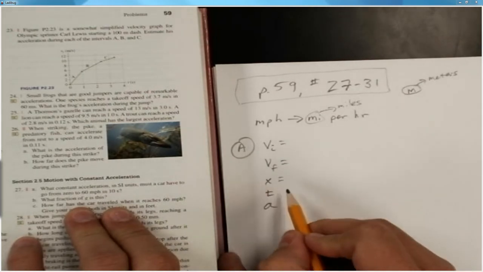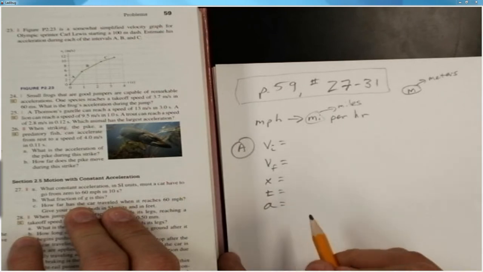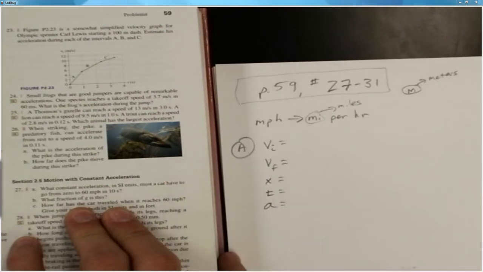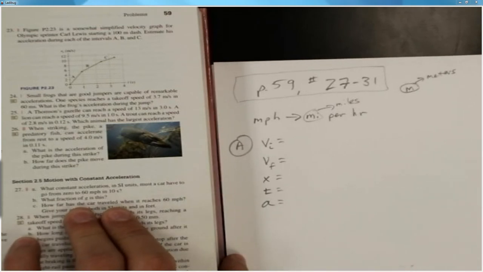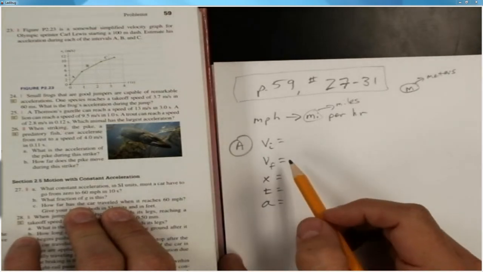All of them will either be given in the problem and therefore known to us, or not given and therefore unknown. You may have more than one unknown, but one of your unknowns is what the problem is asking you to solve for. And I want to identify all those things.